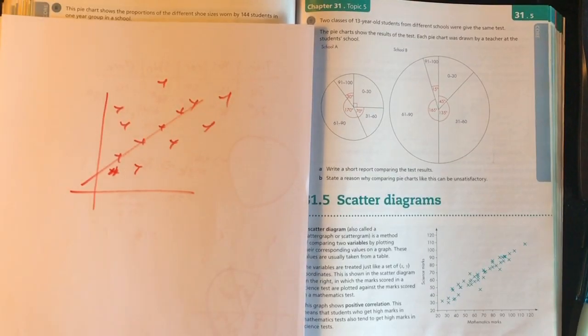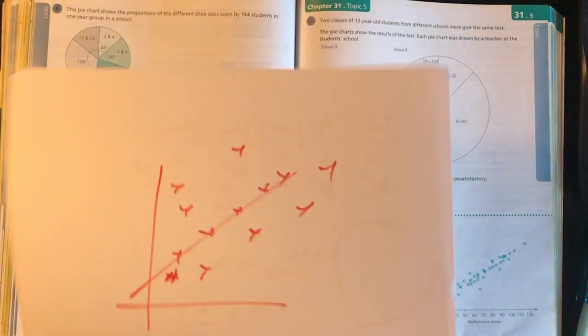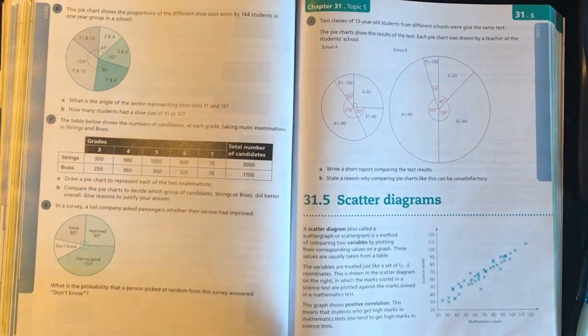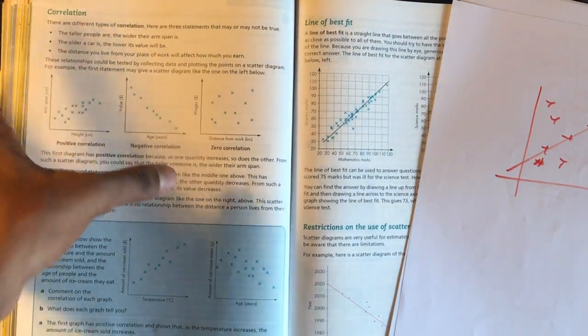I already said it must be a straight line. So this kind of situation we call scatter diagram. Scatter diagram, that means the points are everywhere. There are a few theories you must know. Okay? So one theory, you can see a pattern here. It's like a beehive. You can see the beehive is moving towards upward.